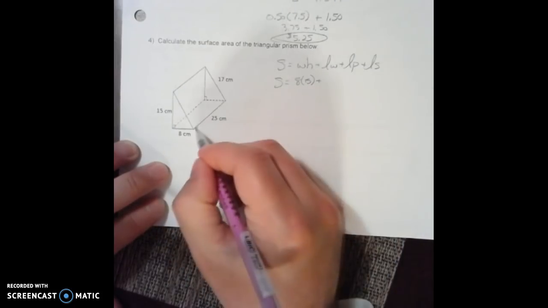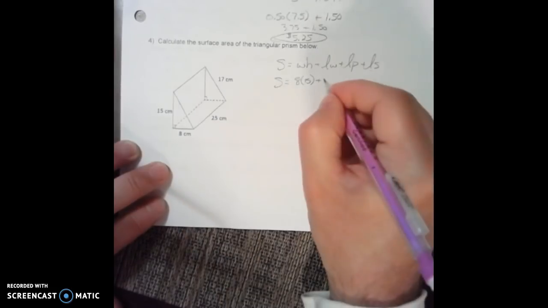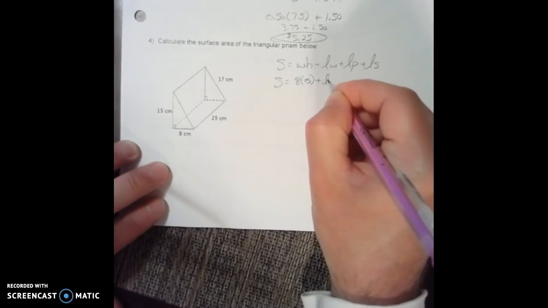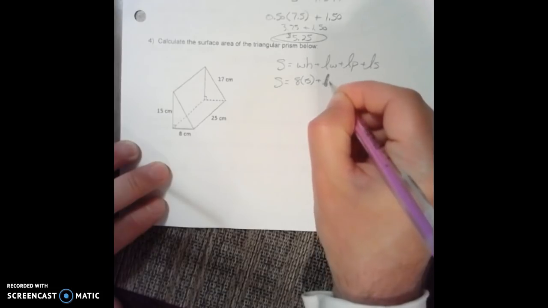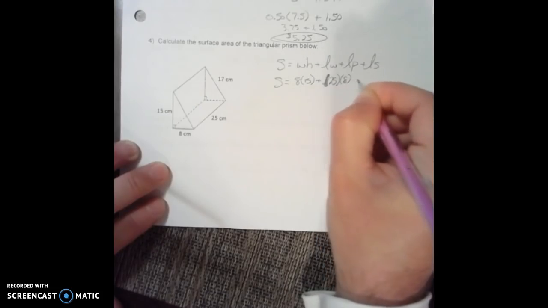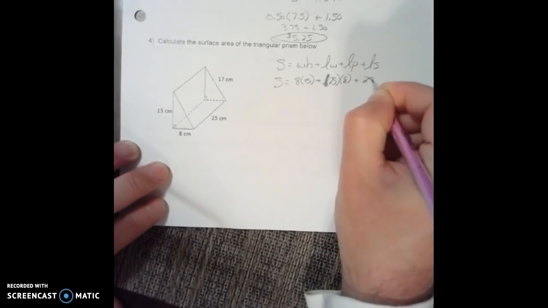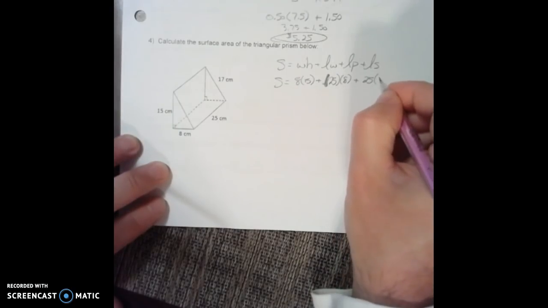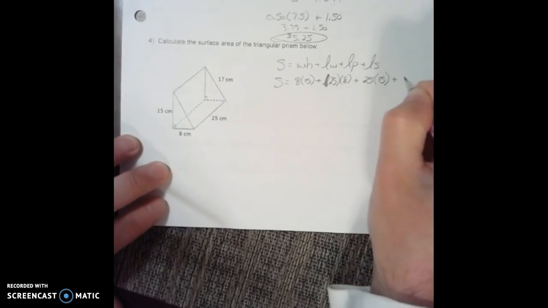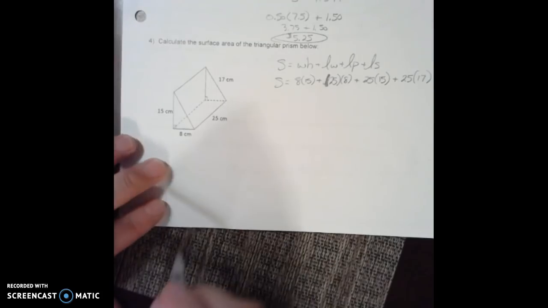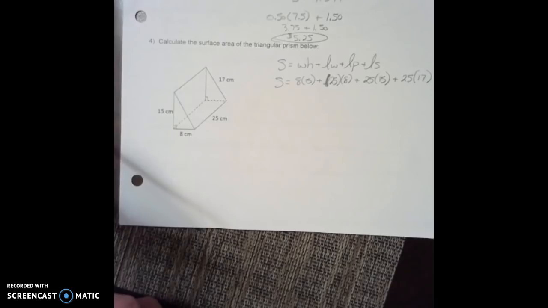Plus the length here is 25 times the width of 8. Plus the length was 25, slant P we can call 15, plus the length was 25, and slant S we can call 17. So go ahead and finish calculating the surface area of that triangular prism.